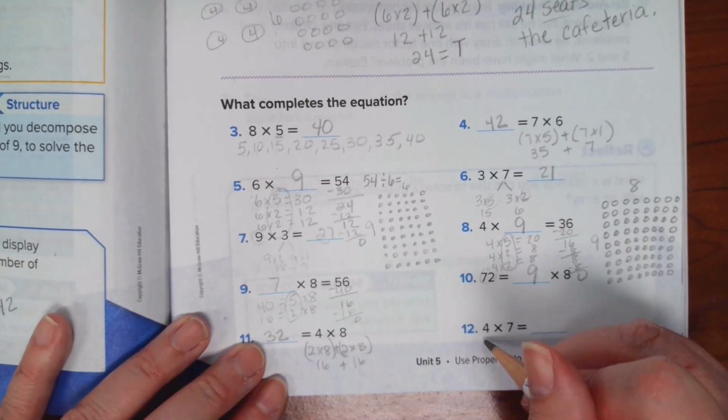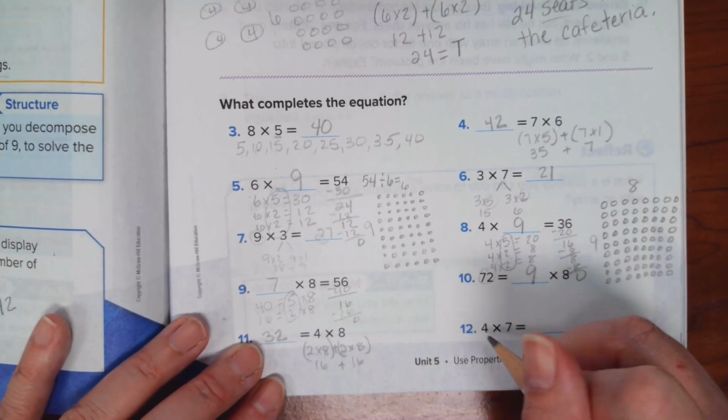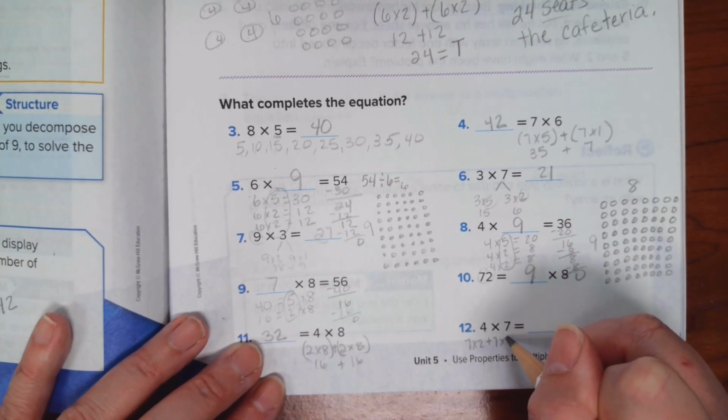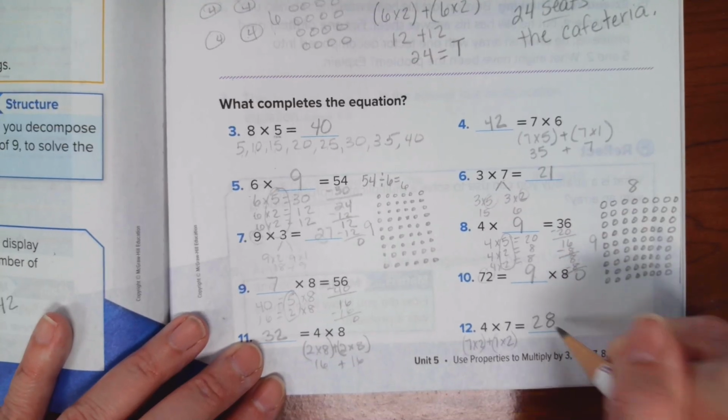Alright, I've got 7 times 4. I would decompose my 4 to doubles, so that means I would have 7 times 2 plus 7 times 2, which is 14 plus 14, which is 28. Alright, flip that page over.